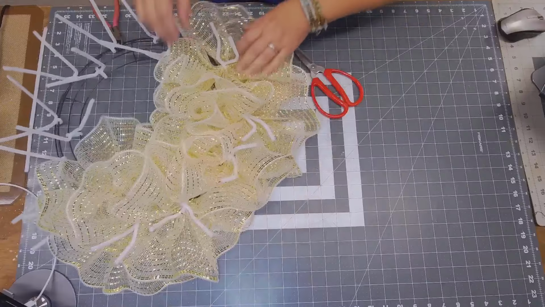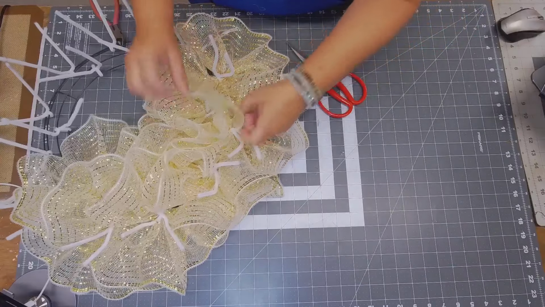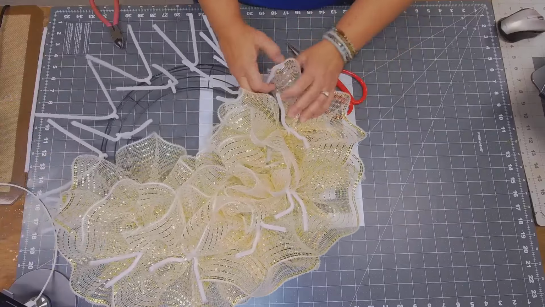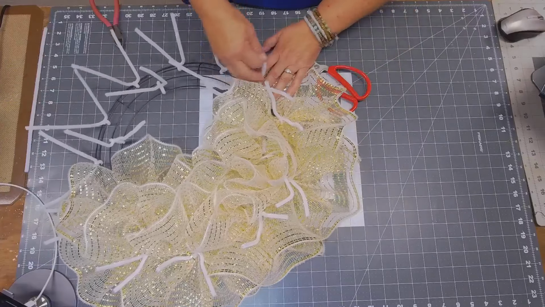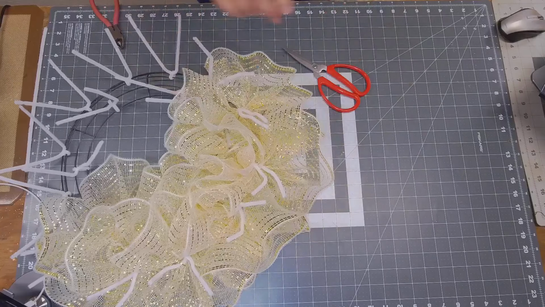Okay, we'll fan that out, making sure we're all pretty. Prepping the next section, just a little bit below, a little bit above, and push that pipe cleaner out of the way.